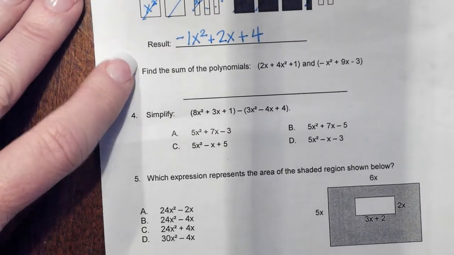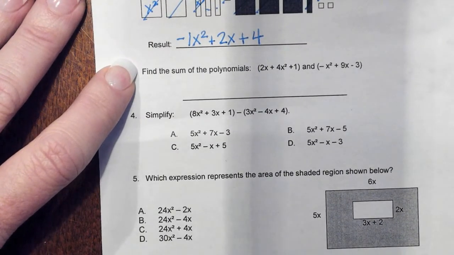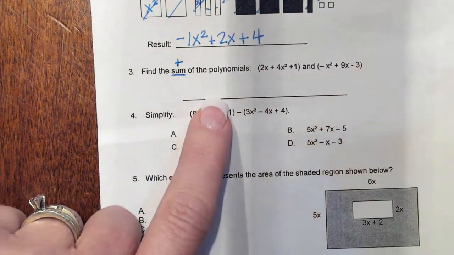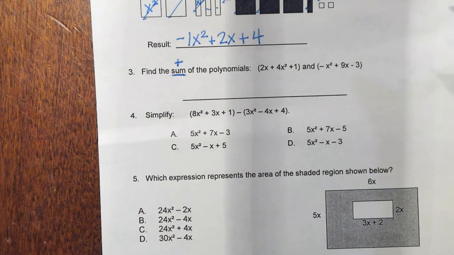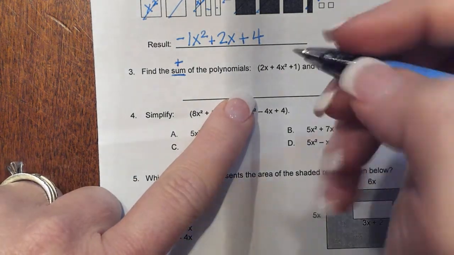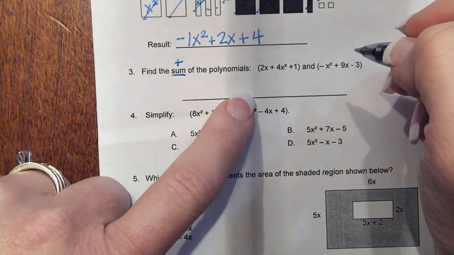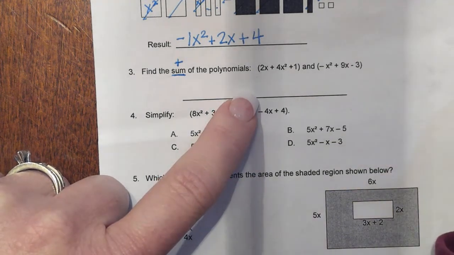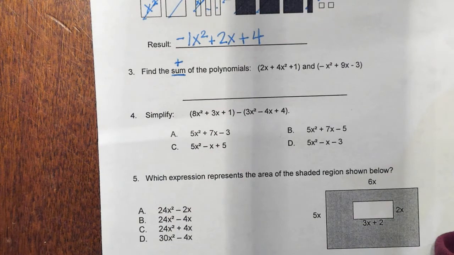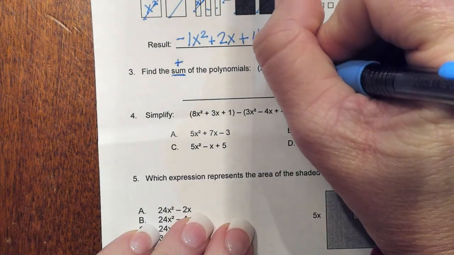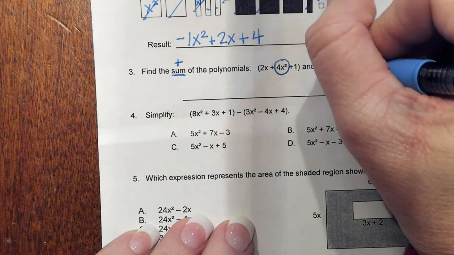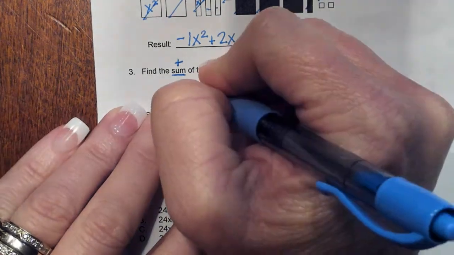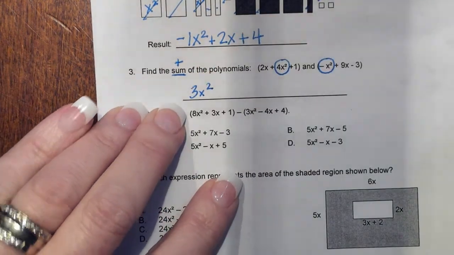Number 3, it wants us to find the sum of the polynomial. So that means 1 plus 2. We are adding. What we have to do is recognize our like terms, and those are the ones that we're going to be adding. I'm always going to start with the largest degree. Remember, that is the highest exponent. So that would be this 4x squared and then this negative x squared. So 4x squared plus negative x squared leaves me with 3x squared. So that takes care of that.